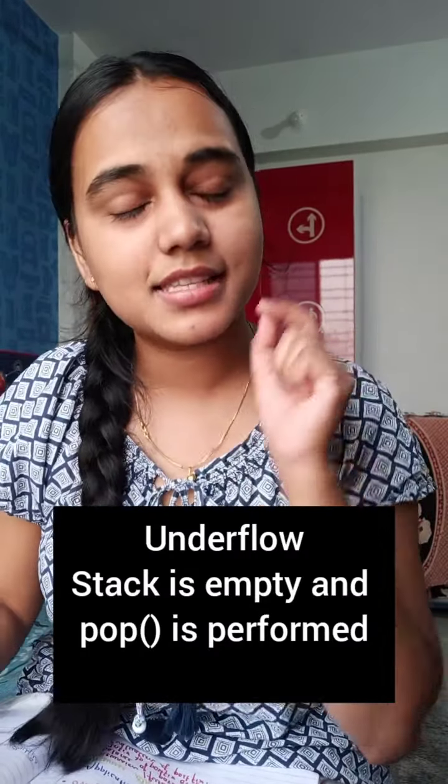Before diving into the main concept, there are a few things you need to remember. First is the underflow condition. What is the underflow condition? When the stack is empty and you are still trying to pop something out, remove something. If there is nothing, what will you remove? So that is the underflow condition.